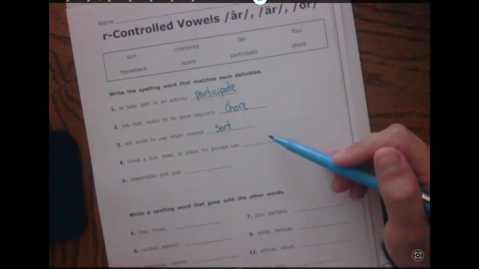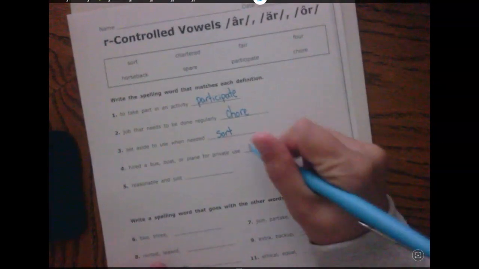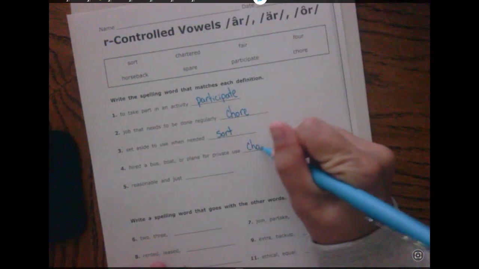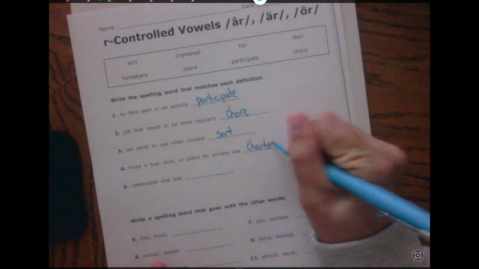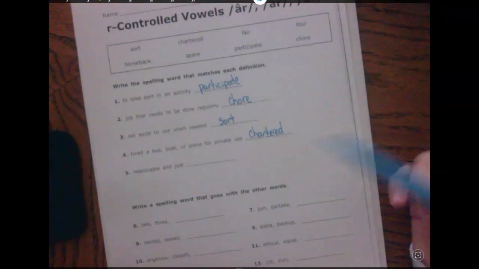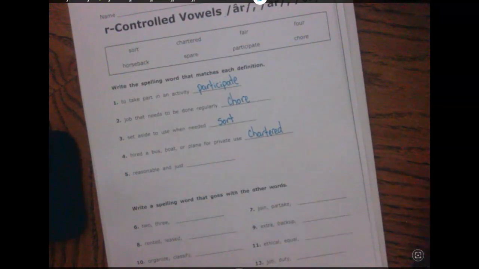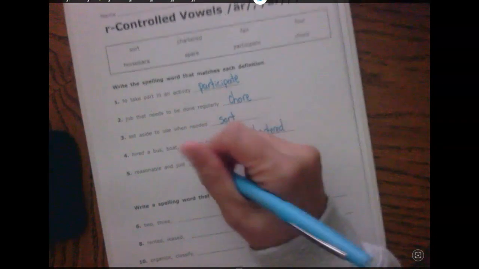And then hired a bus, boat, or plane for private use. Well, we talked about that. That is chartered. Sometimes you'll see the big buses around town with lots of tourists on them. They're chartered a bus. Reasonable and just. That is fair.